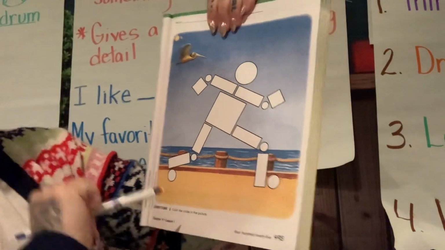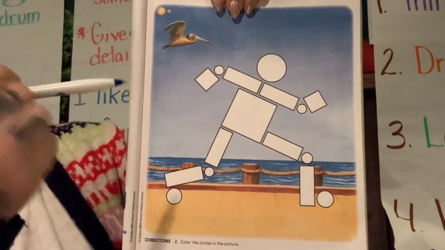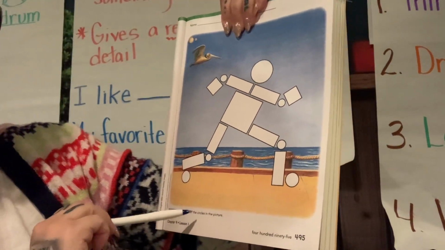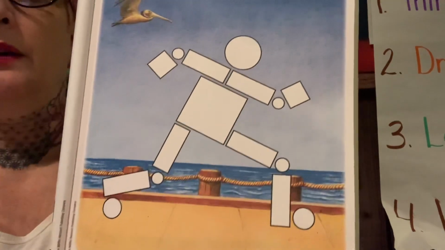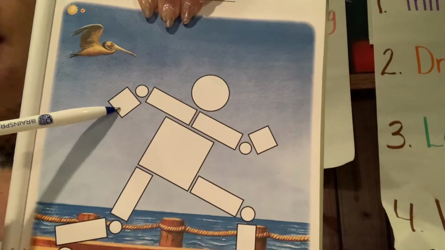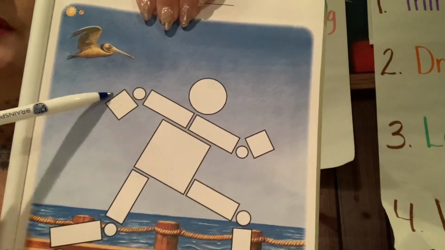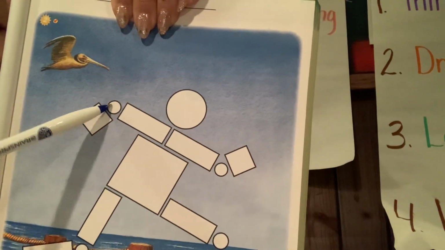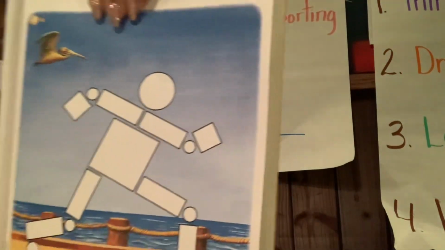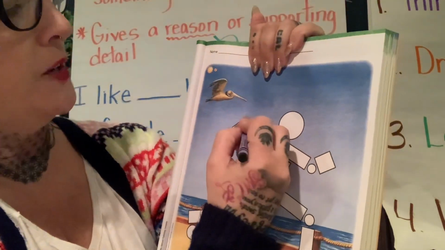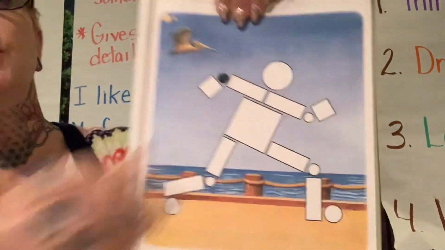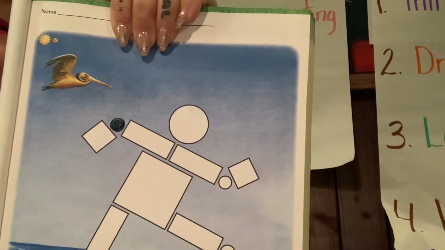Now this page, you're going to be using crayons, or you can use your pencil, but I think a crayon would work the best. Color the circles only. So is this a circle? No, so you would not color this. But what about this right here? Yes, so you could take any color, and you don't have to do the same color for all the circles, but just try to stay in the lines.